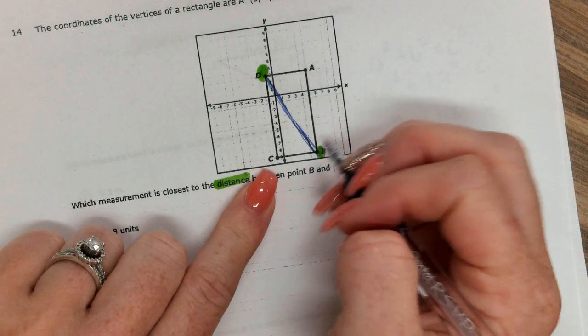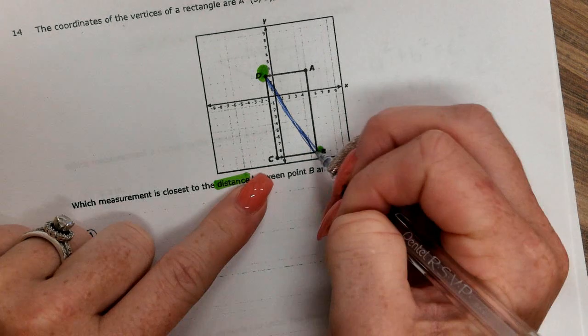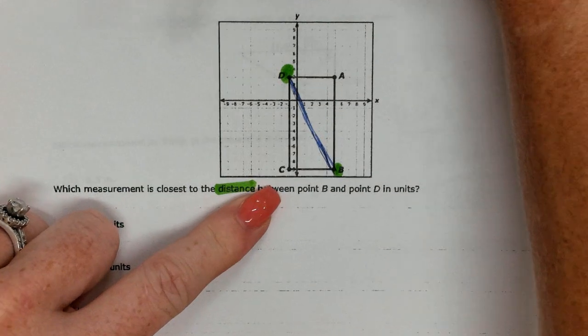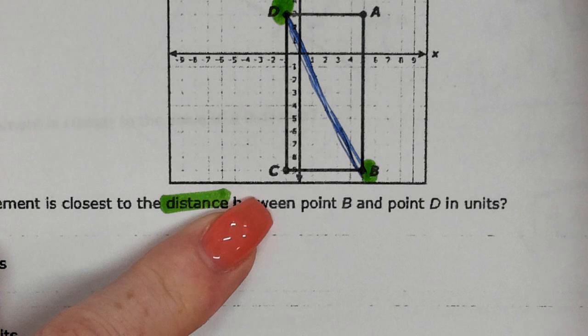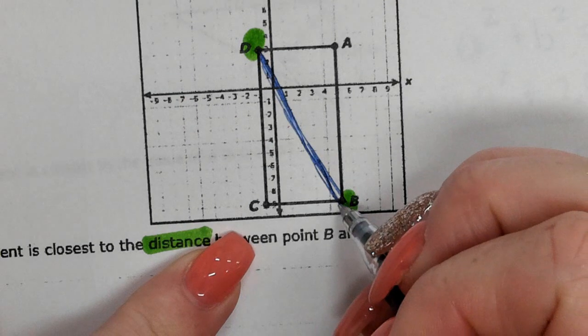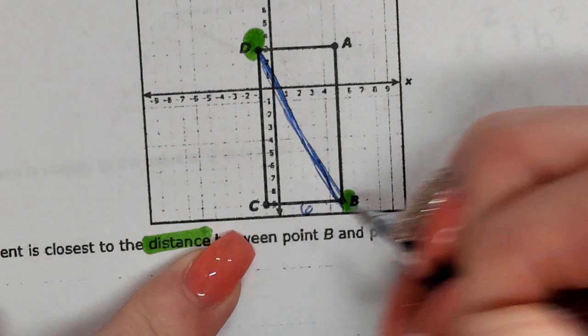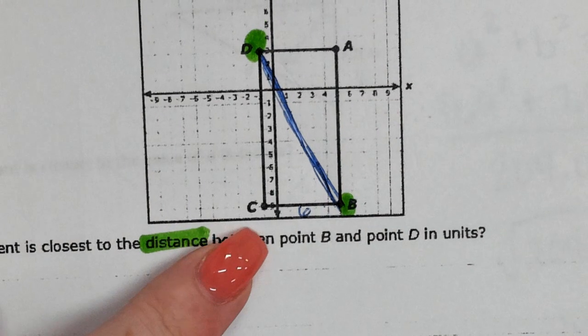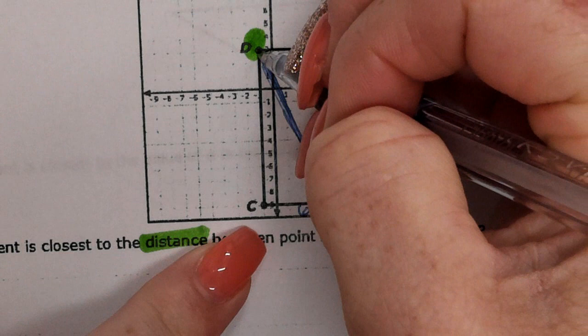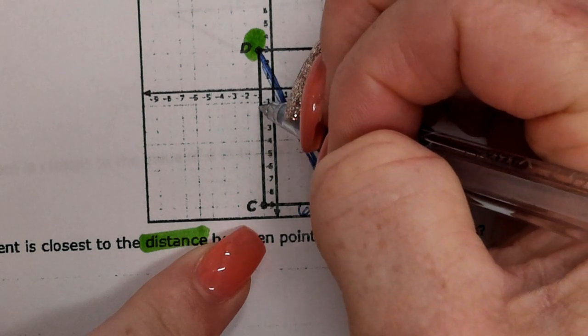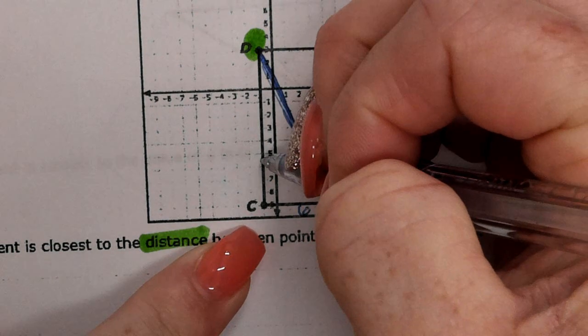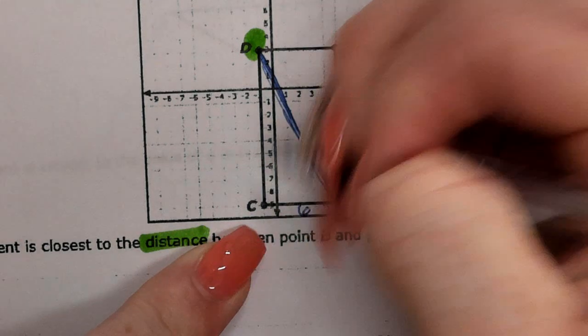Okay, so I'm going to count this side right here. Now, again, it probably looked way better on your actual test because you could see the lines. But this is 1, 2, 3, 4, 5, 6 units. Write it down with me. And this is 1, 2, 3, 4, 5, 6, 7, 8, 9, 10, 11, 12 units.